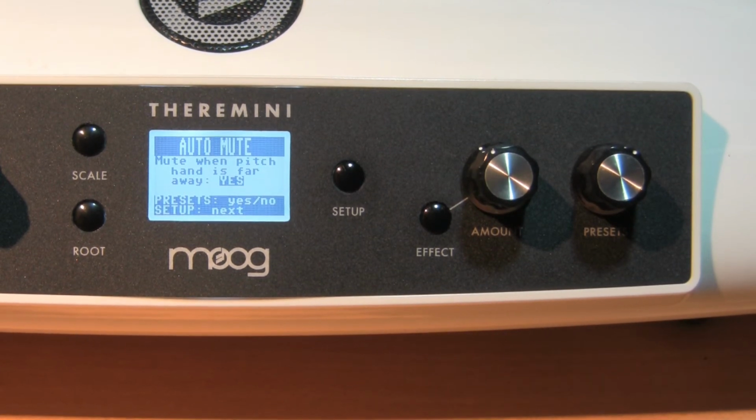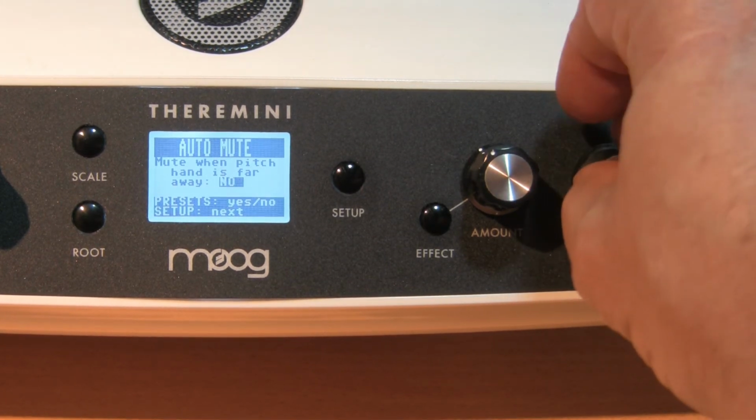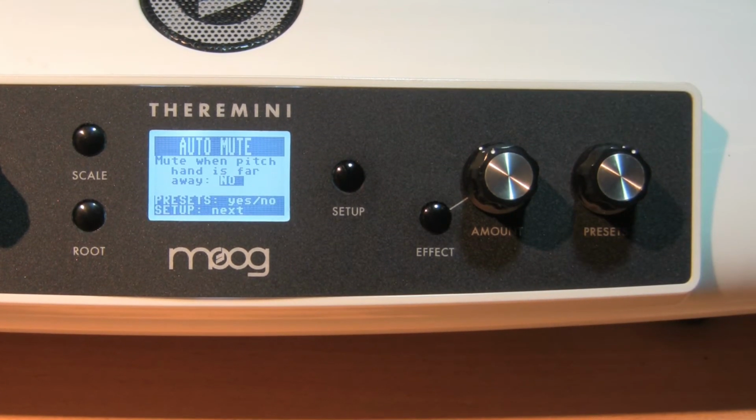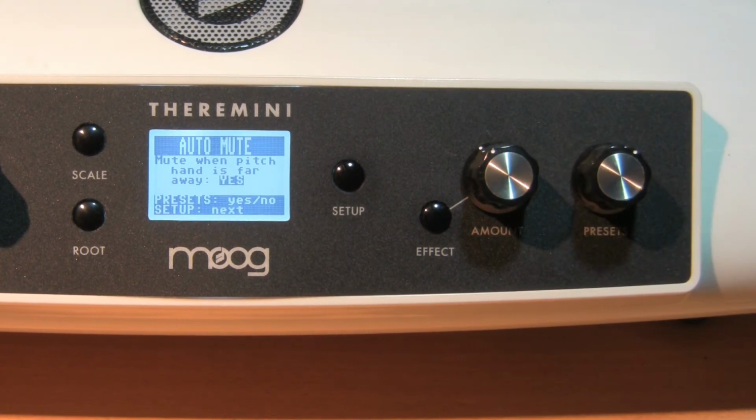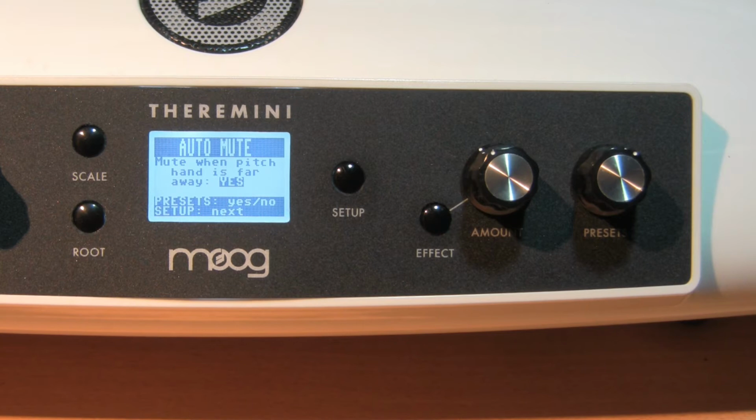If you change the preset to no, your Theremin will never be quiet. No matter where you are, it's going to make a sound. Keep it set to yes. That's the best advice I can give you for that one.